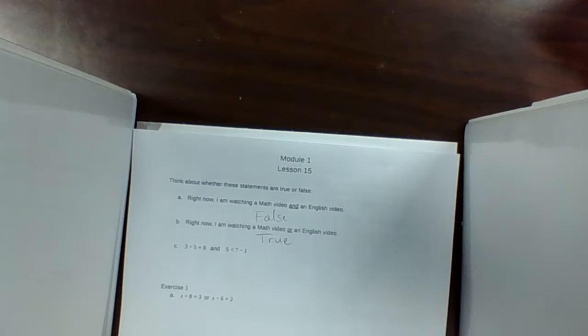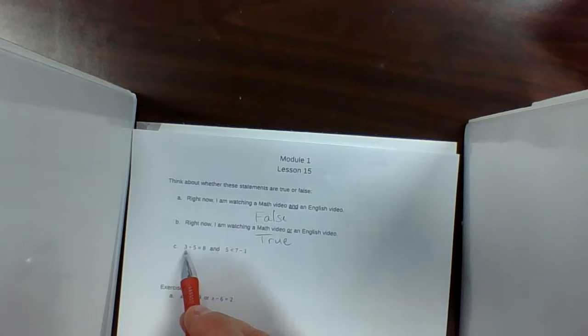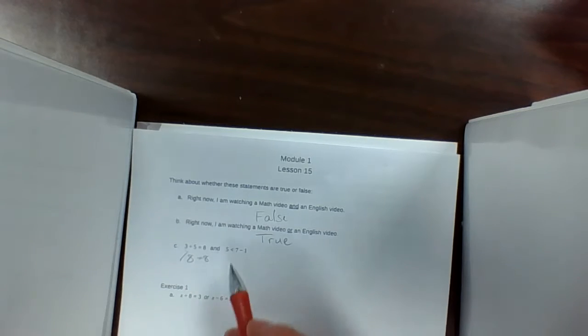Now, I want you to think about statement 3. 3 plus 5 equals 8, and 5 is less than 7 minus 1. Well, in order to evaluate whether these are true statements, let's break this down. What is 5 plus 3? 5 plus 3 is 8. 8 does equal 8, so that's a true statement.